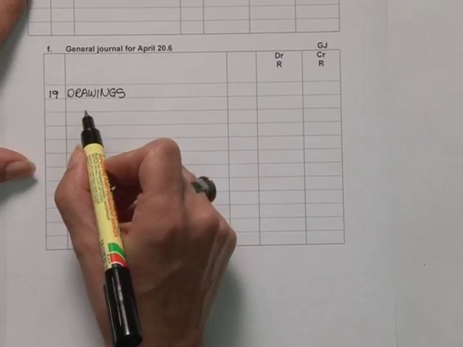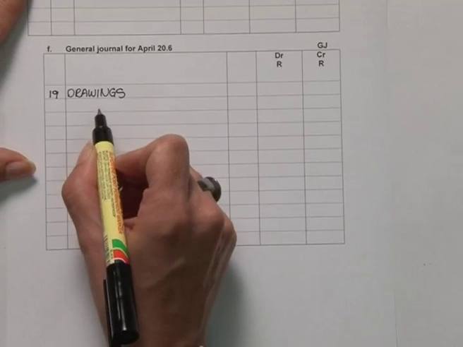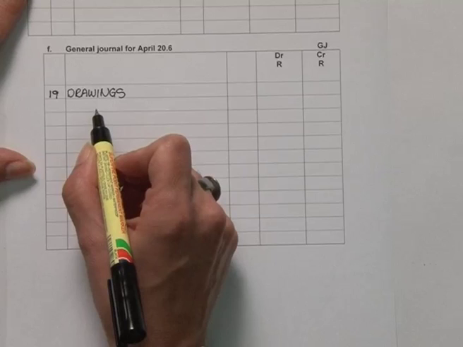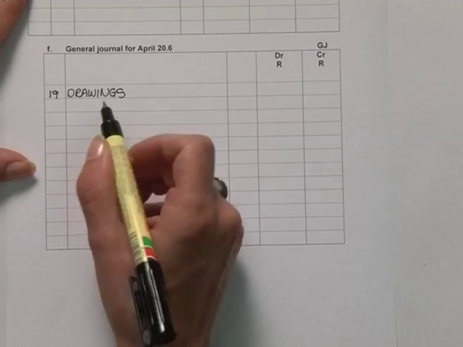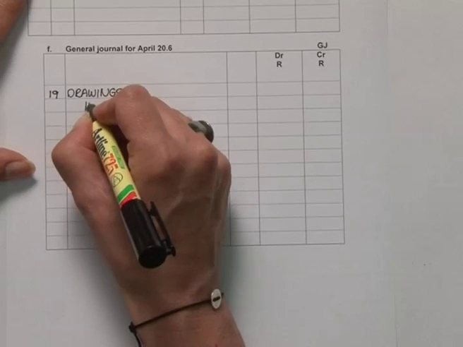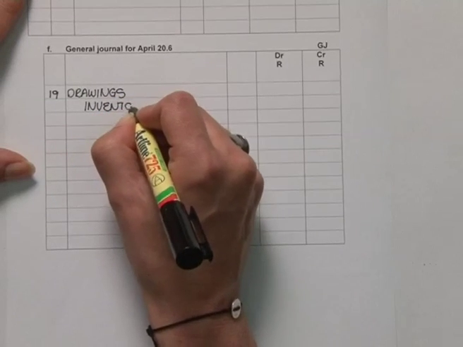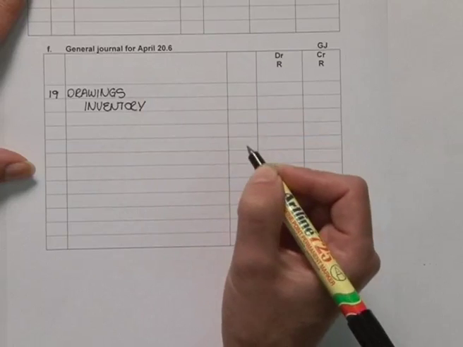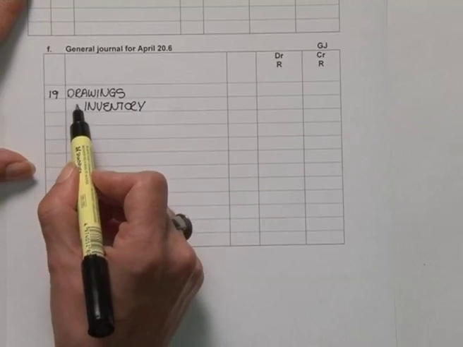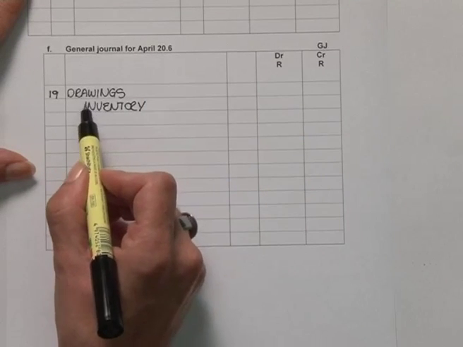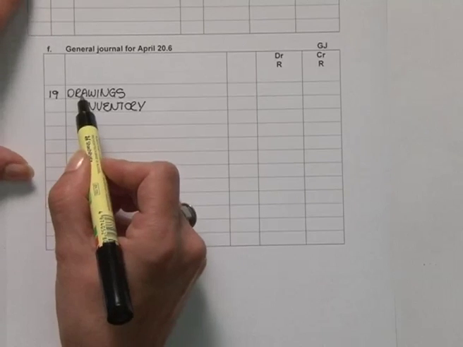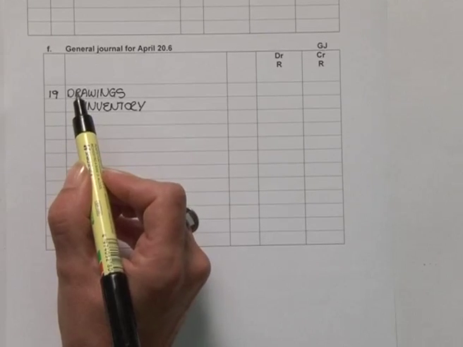And now we have to indicate what the owner actually withdrew. In this case, it was a chair, which was inventory that we could have sold. And because it's the perpetual inventory system, we keep track of inventory in the inventory account. This indentation indicates that this is the account that we're going to credit, and that will be our debit entry.